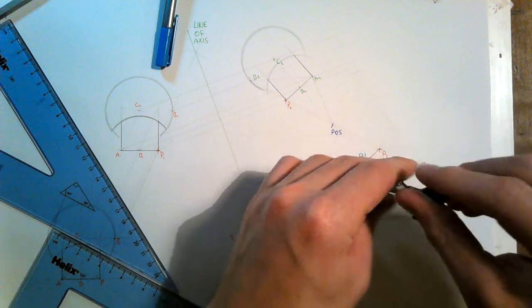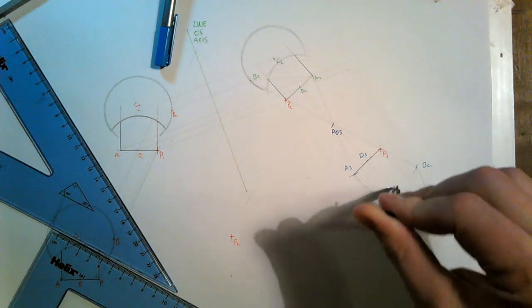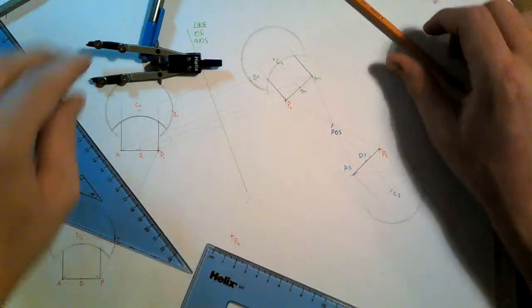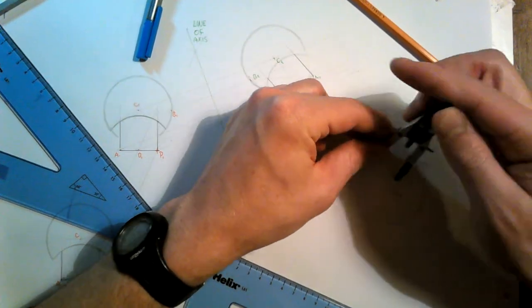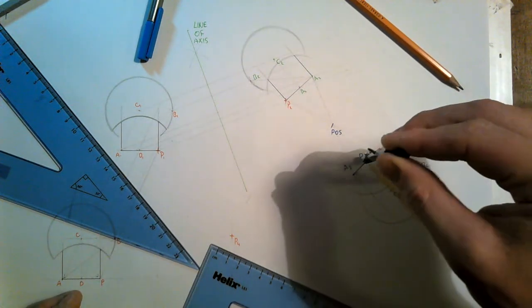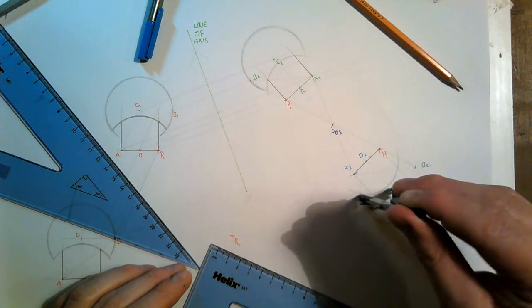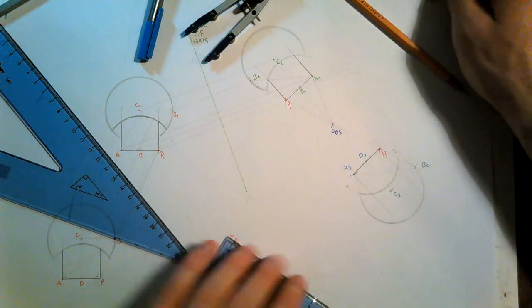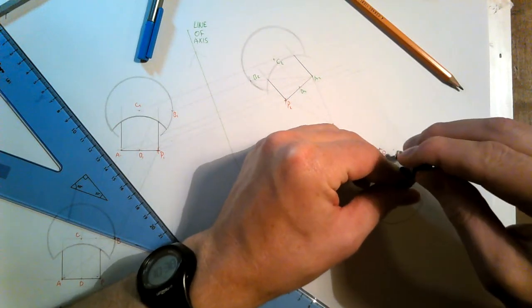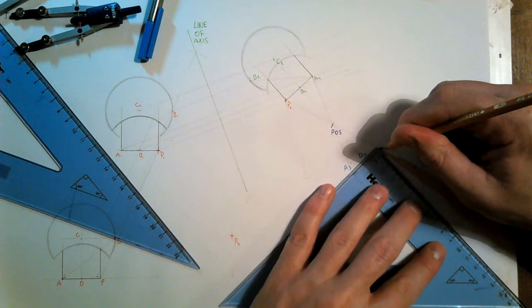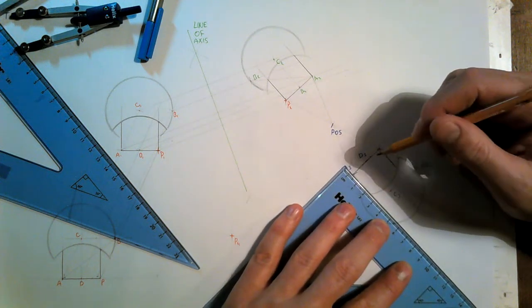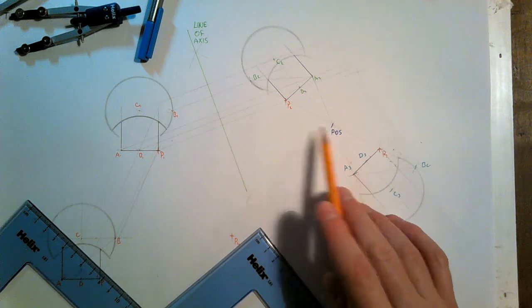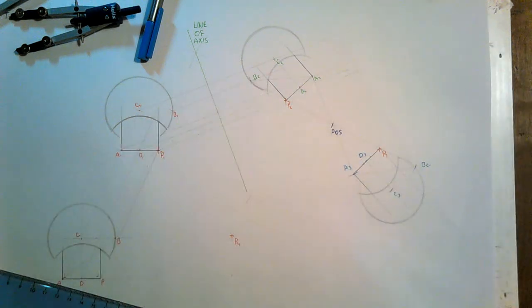C is B. A goes to B. To D. Okay, that is our figure via central symmetry to our point of symmetry. Now we're on to rotation.